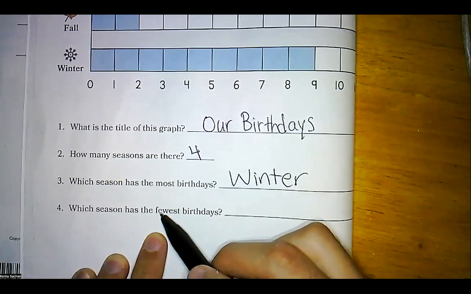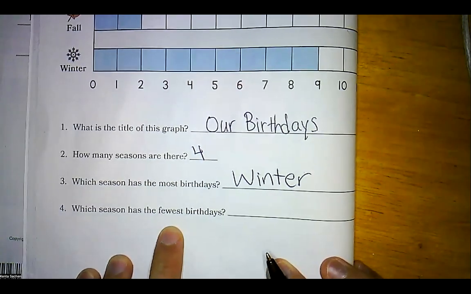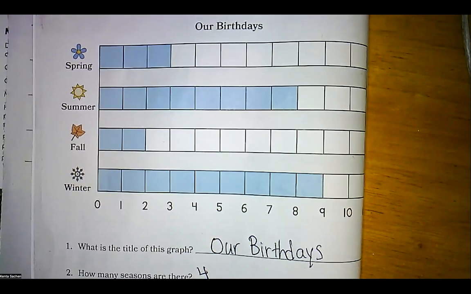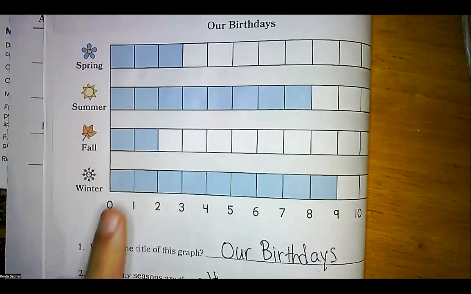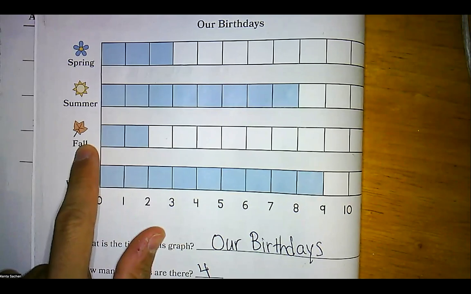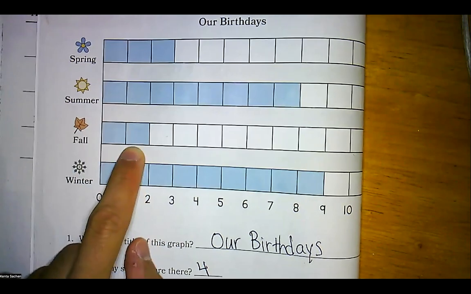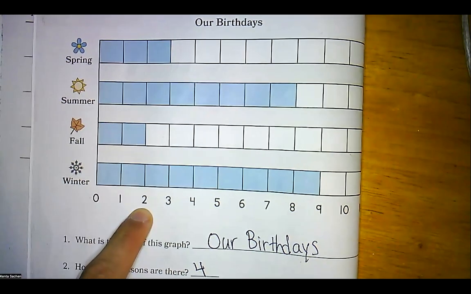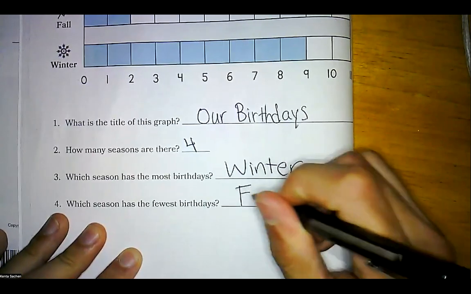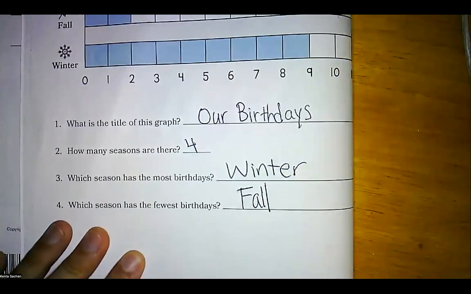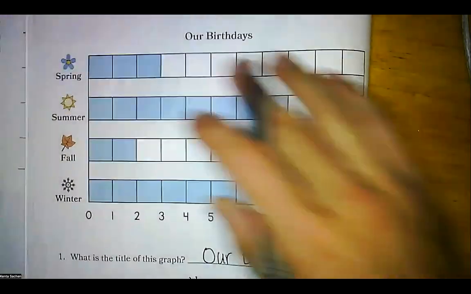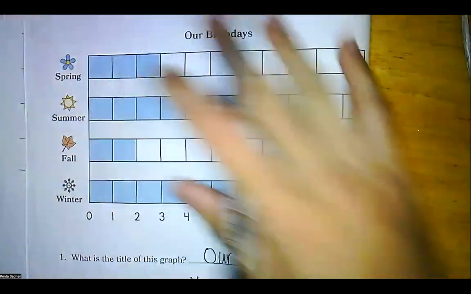And which season has the fewest or least number of birthdays? Fewest. Point at it in 3, 2, 1, go. All right, looks like fall only has 2 birthdays, right? I can count 1, 2, or go down and see that it is 2. Fall birthdays. Right, and this graph can tell a story about this made-up class.